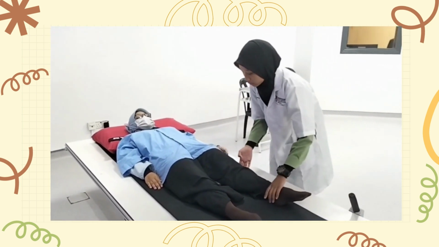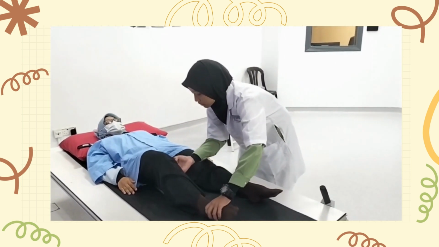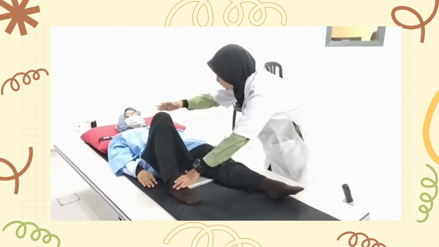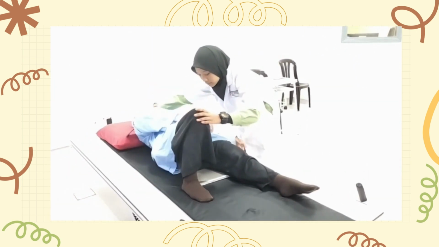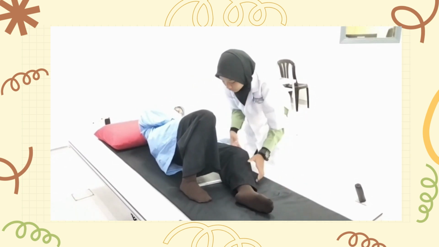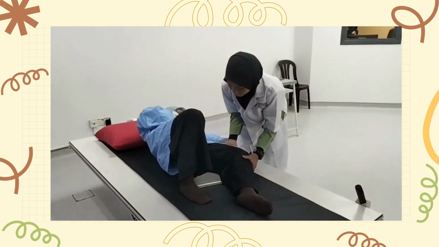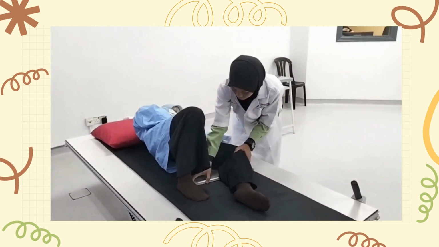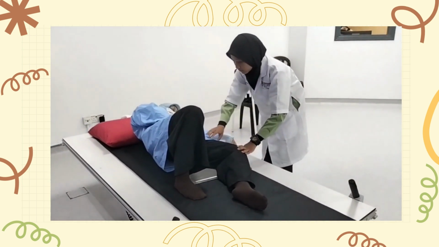Okay, can you move this leg? Okay, and your body like this. I'm sorry, I touched a little bit, okay?